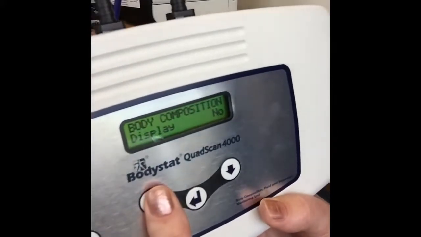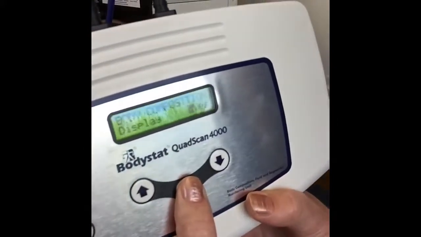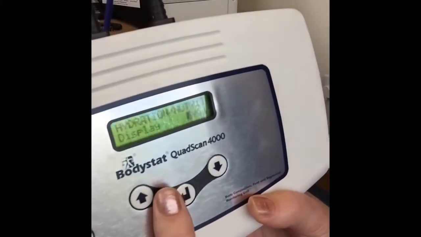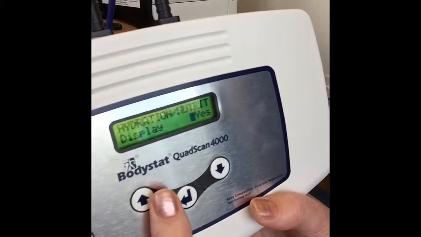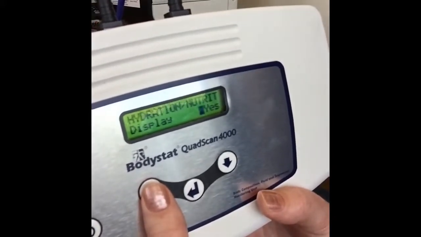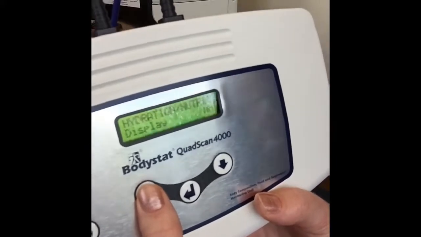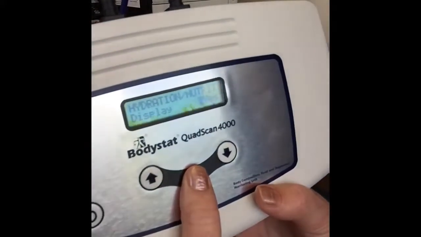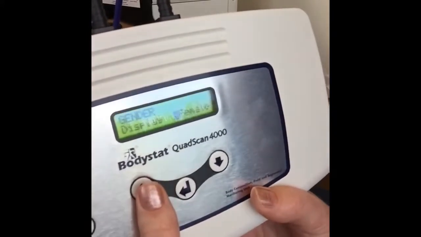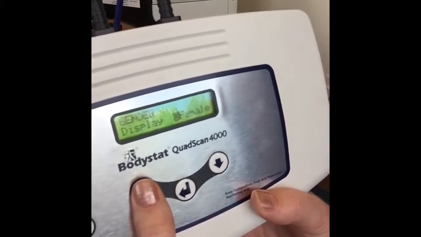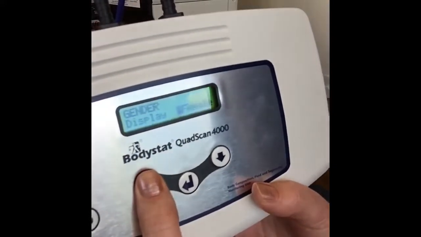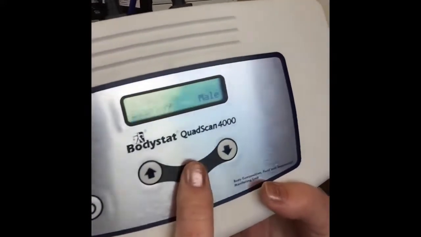For this instance, I'll keep that on for now and press enter to scroll to the next screen, which will be the hydration. So you have, again, if you're not interested in any kind of hydration values, you have the option of turning that off. I'll keep that on for now and press enter. The next one will be your gender. So you can have this defaulted to either female or male, depending on your population group. We can scroll to male.